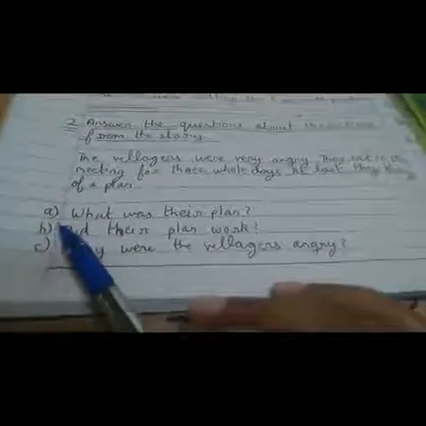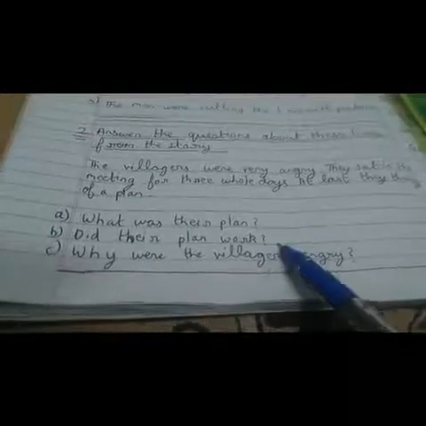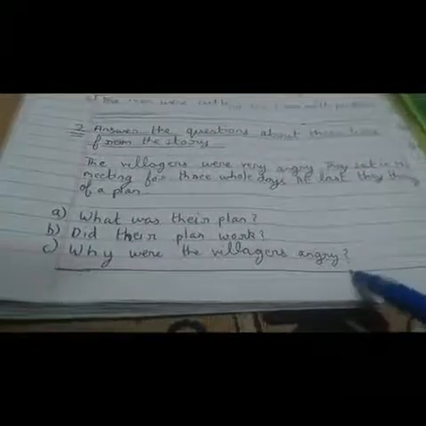Now let us move to question A. What was their plan? First of all, in this question you have to write about their plan. B is, did their plan work? In this you have to write, did their plan work or not? C is, why were the villagers angry? Why were they very angry?